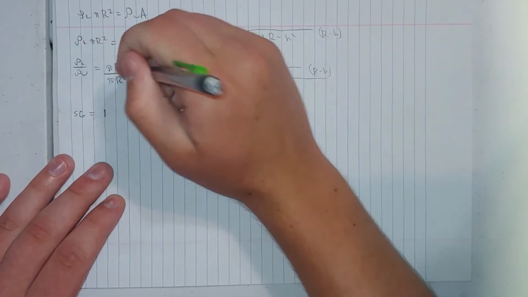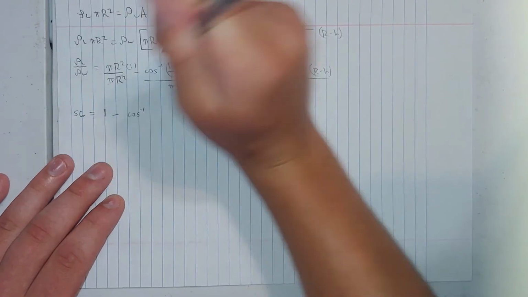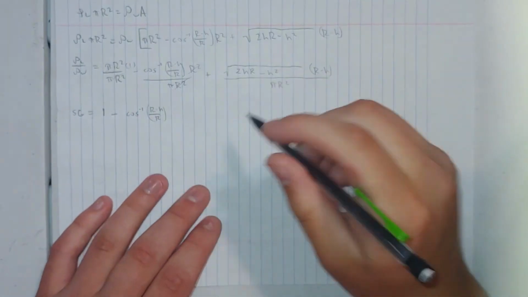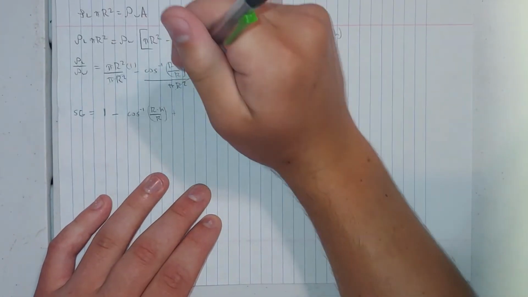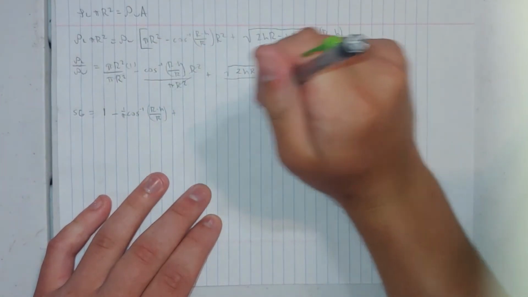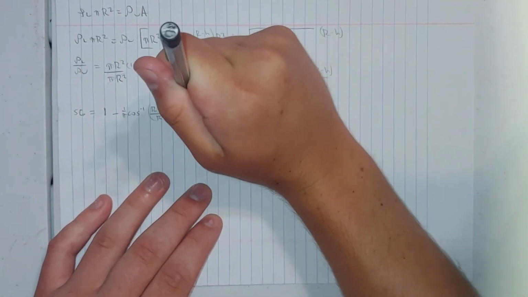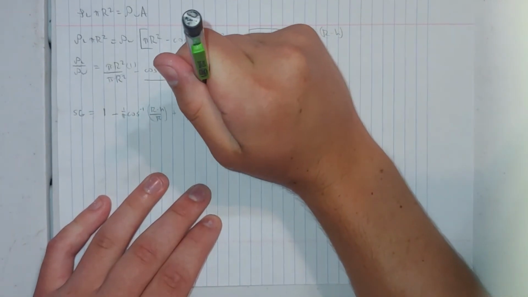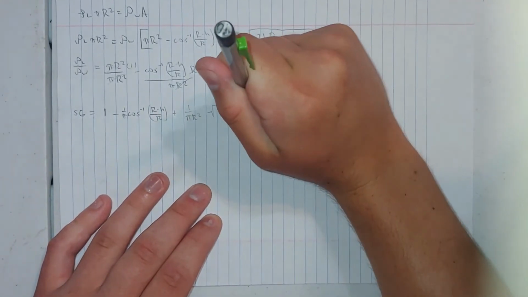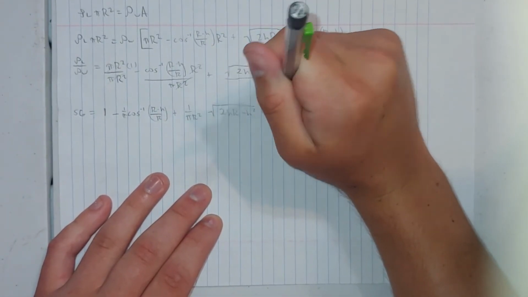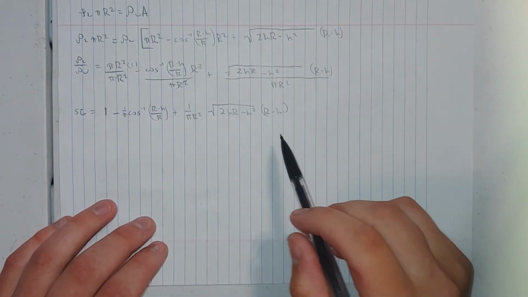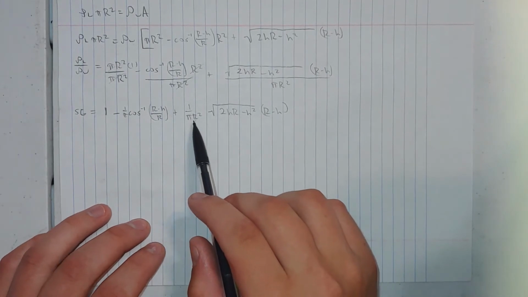So we have our 1 minus our cosine term, it's cosine of r minus h over r, times 1 over pi, because we divided that by pi, plus 1 over pi r squared, because nothing canceled out here, times radical 2hr minus h squared times r minus h.